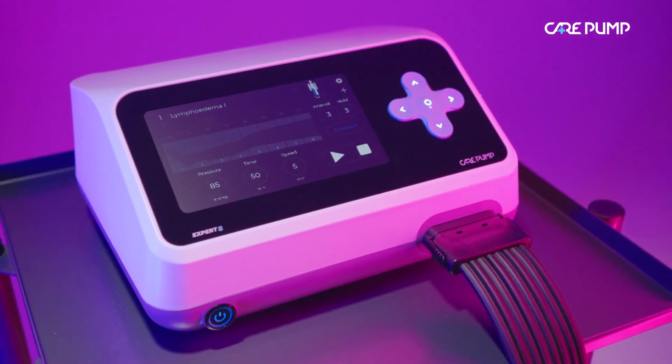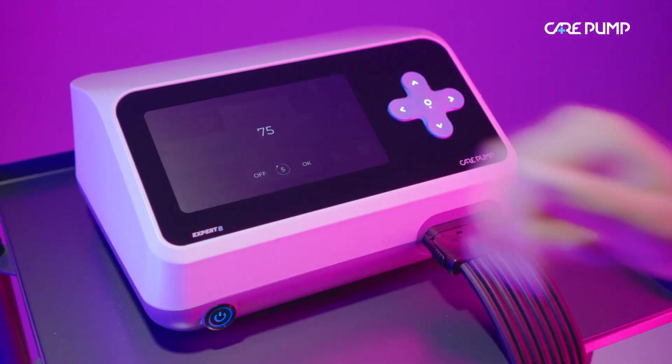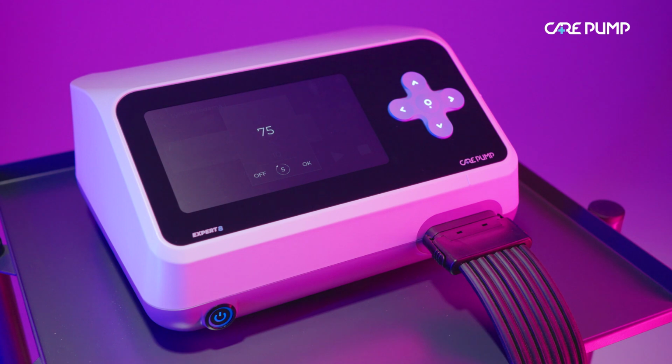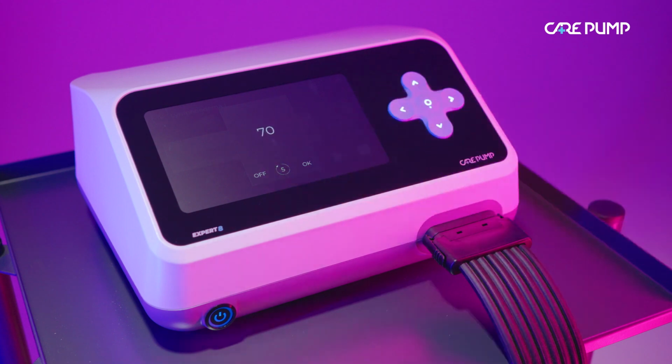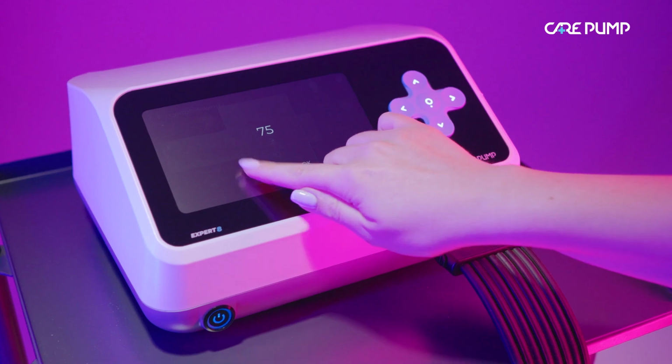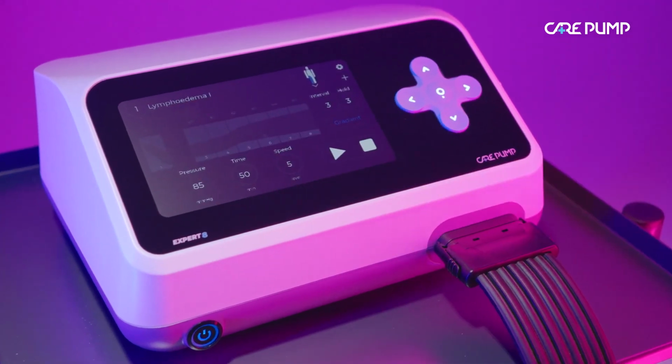To change the pressure for the selected chamber, touch the corresponding area and by moving the values on the list up and down, select the appropriate value. It cannot be higher than the pressure in the previous chamber. To turn off the chamber, press Off. The switched off chamber will not be highlighted.